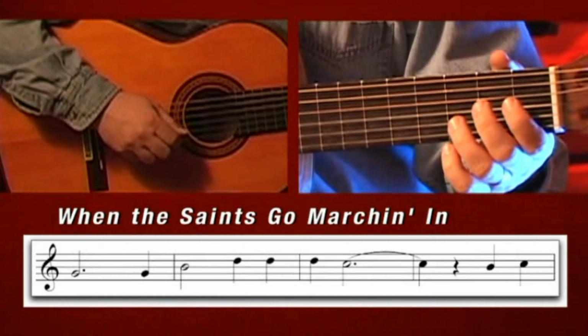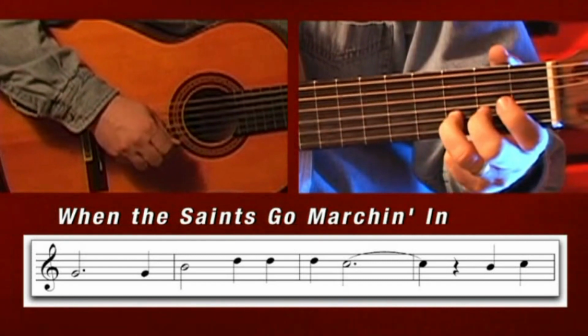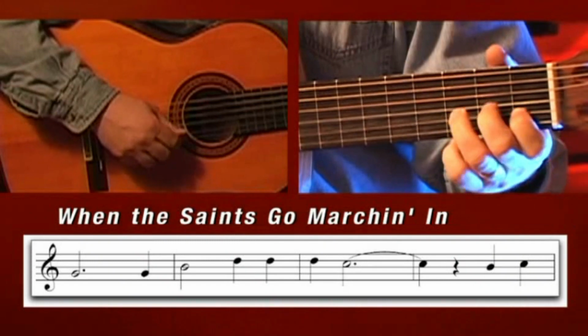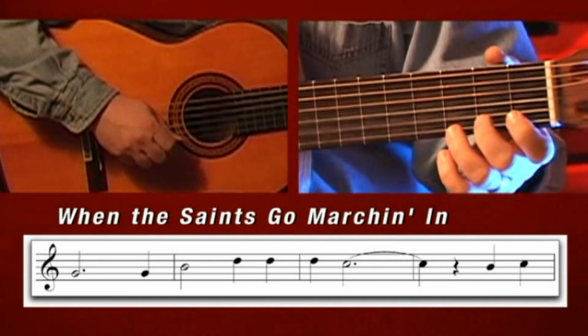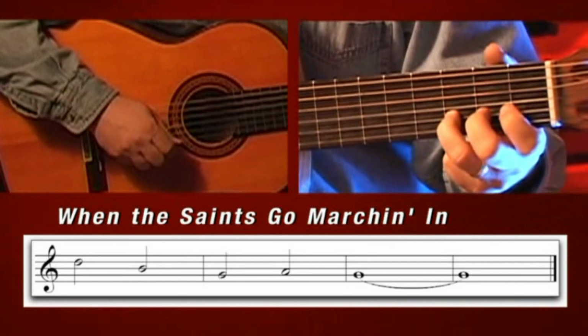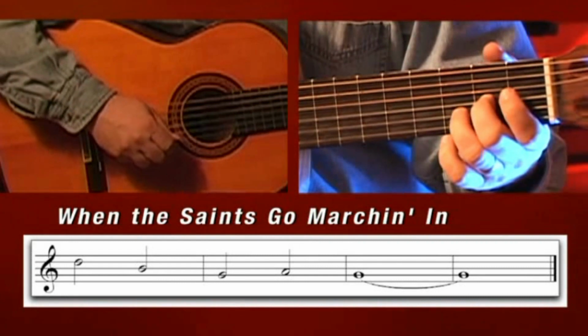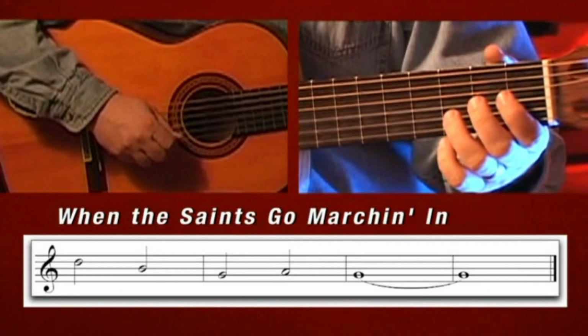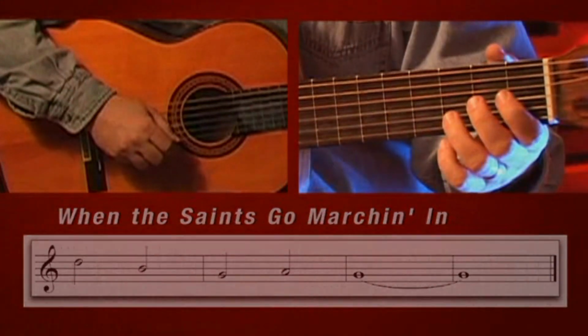Here's a dot. 2, 3. 2, 3, 4, 1. Rest. 2, 3, 4, 1, 2, 3, 4.